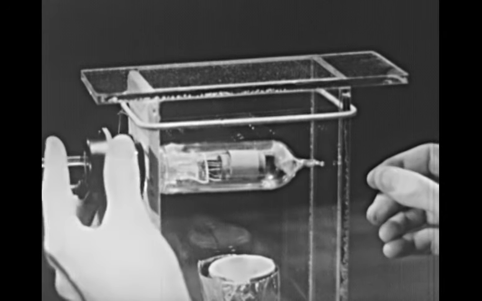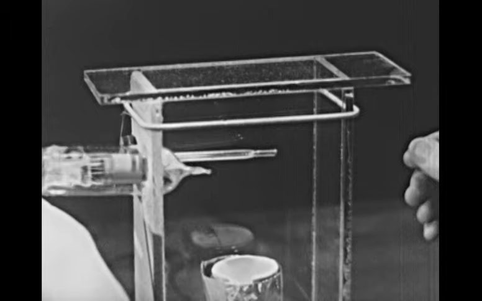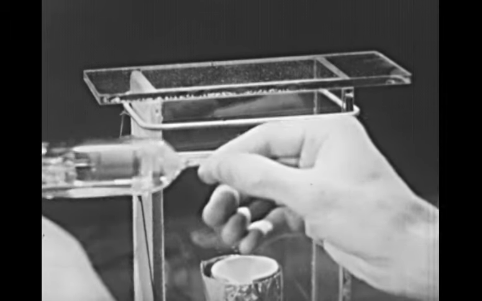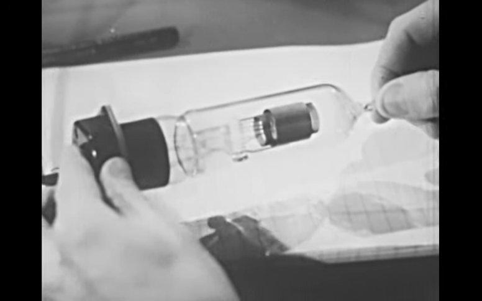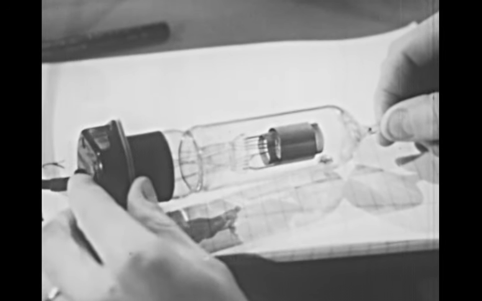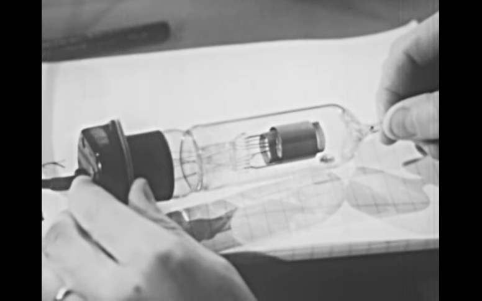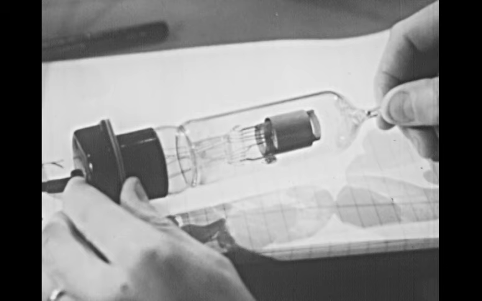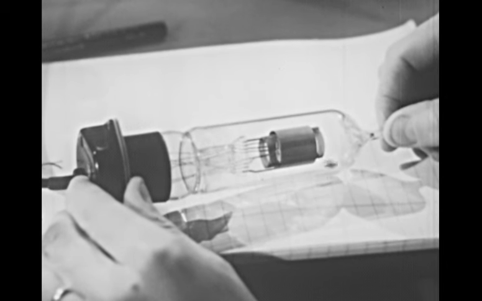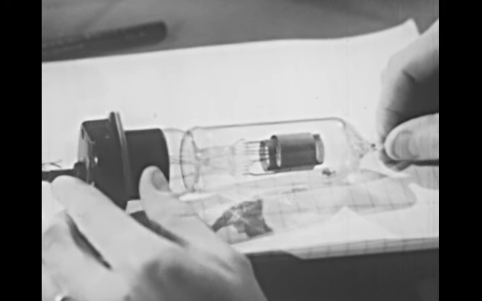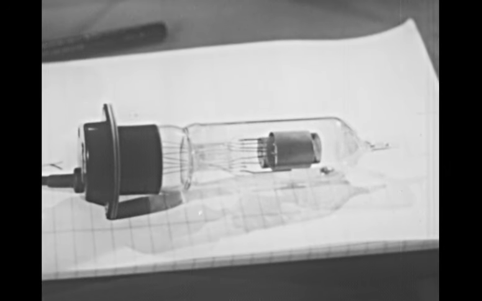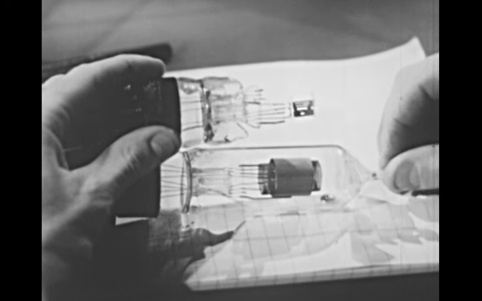We are going to use a special vacuum tube for this experiment, which has, as you see, a rather complicated electrode structure and a big blob of mercury inside. To study this electrode structure in detail, I have another tube which I've disassembled, and we will take a good close look at this.